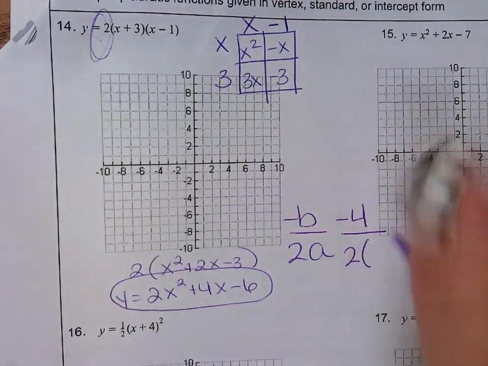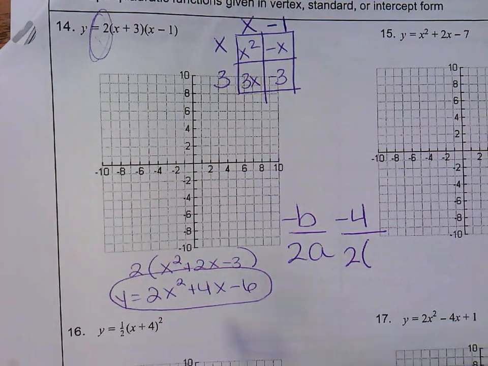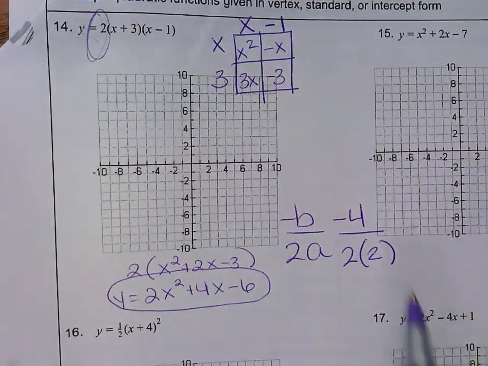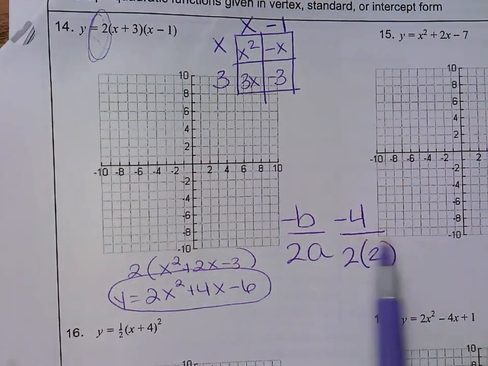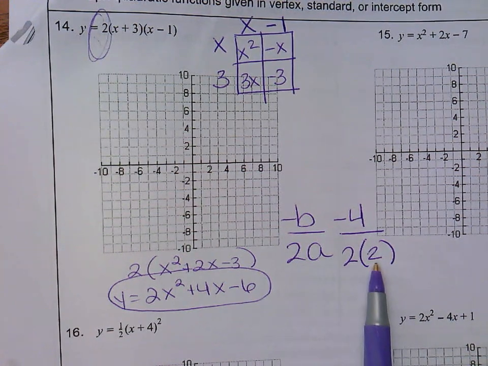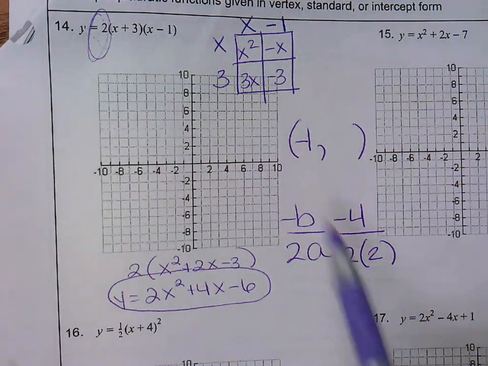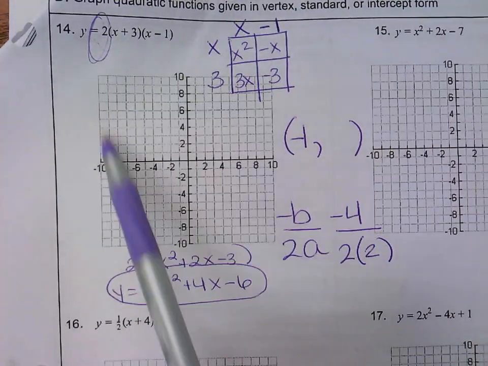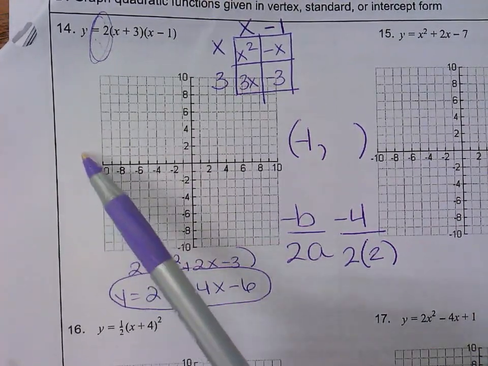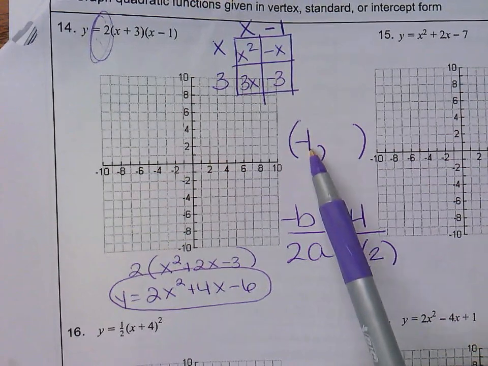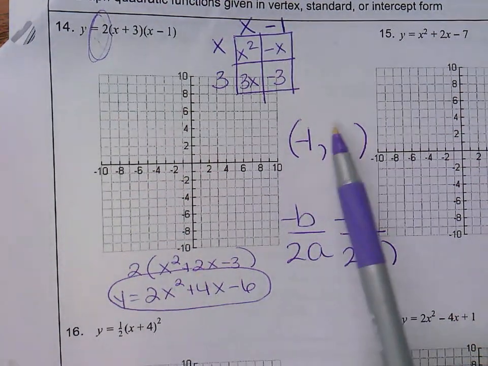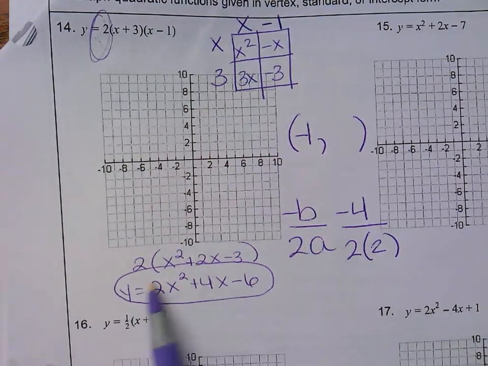And what is a in this function? So I'm taking negative 4 and I'm dividing by 4. So I get negative 1 as the x value of my vertex. It's also my line of symmetry. Now what do I do with the x value? Plug it back into that whole function.